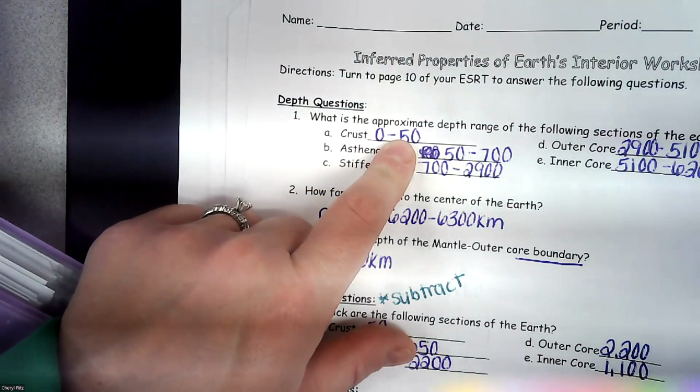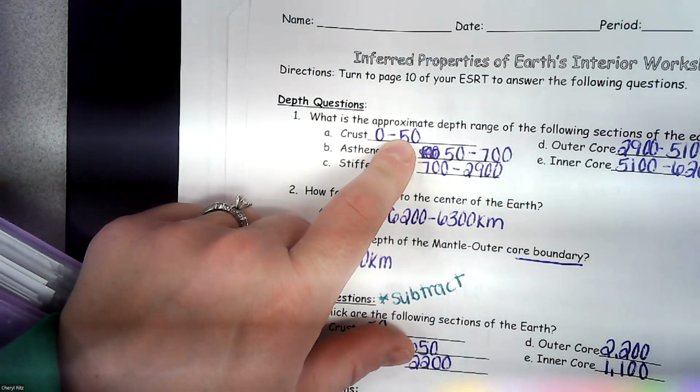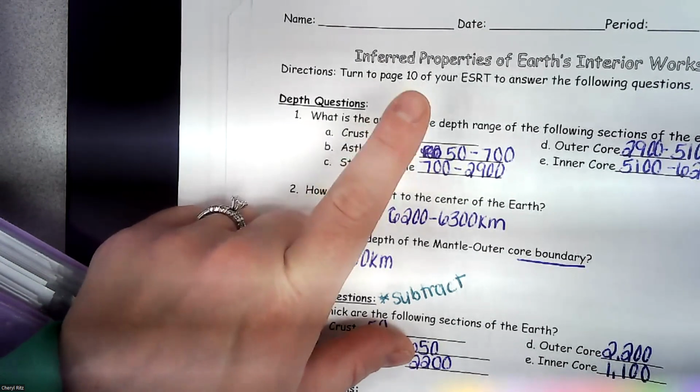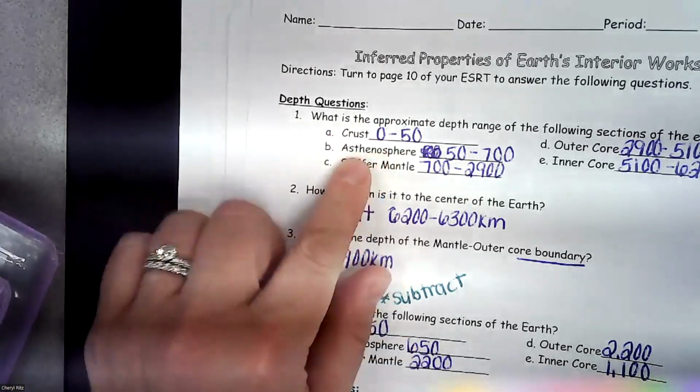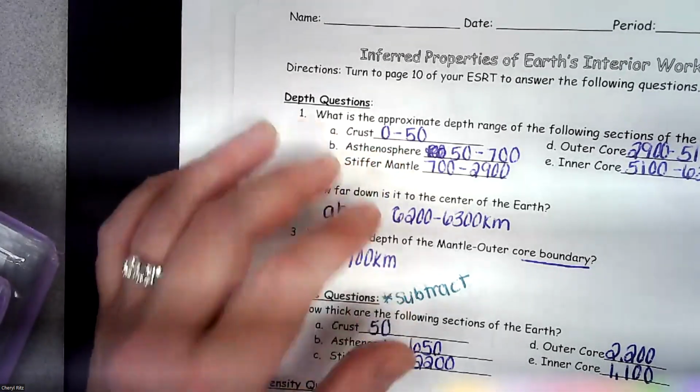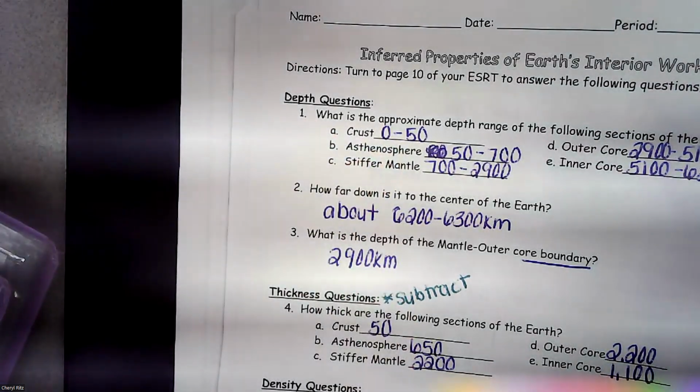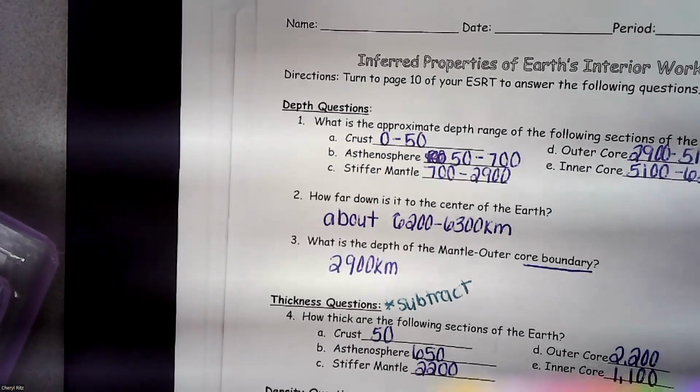You can't even see 50 on this graph though. So if you said 0 to 0, that would be the crust. But the crust does not extend beyond around 50 to 60 kilometers below the Earth's surface. So that one was sketchy on the graph. And I will let you know that I don't think the Regents would ever ask you about the depth of the crust because it's too hard to read on this reference table. I do think the asthenosphere was fair game for the depth.